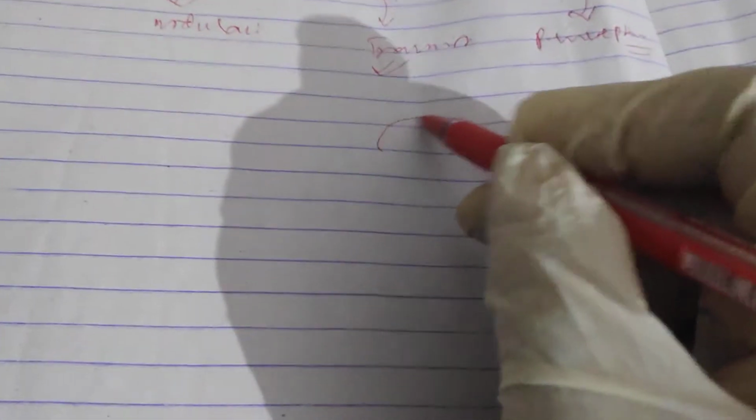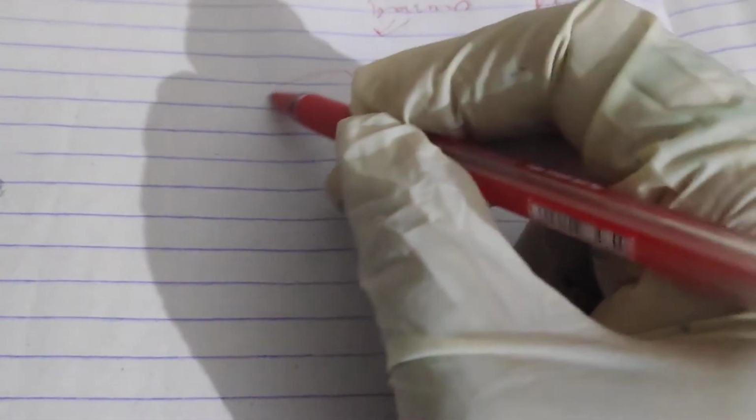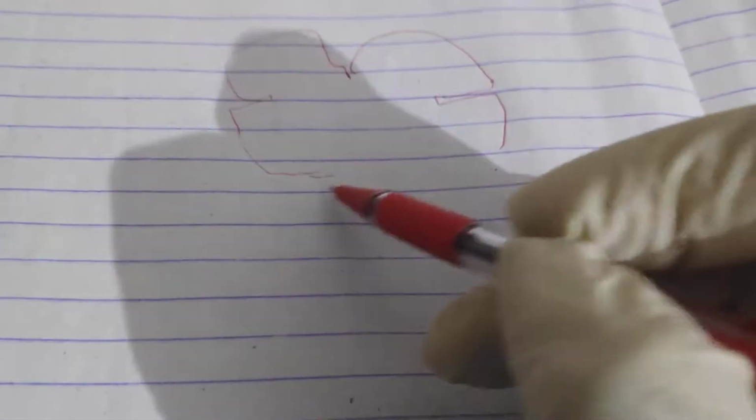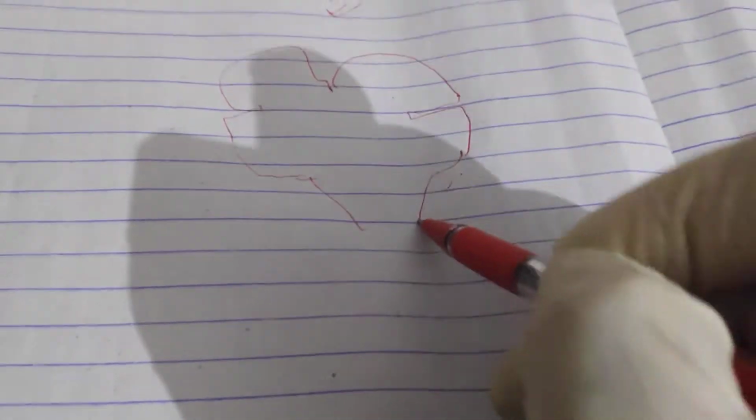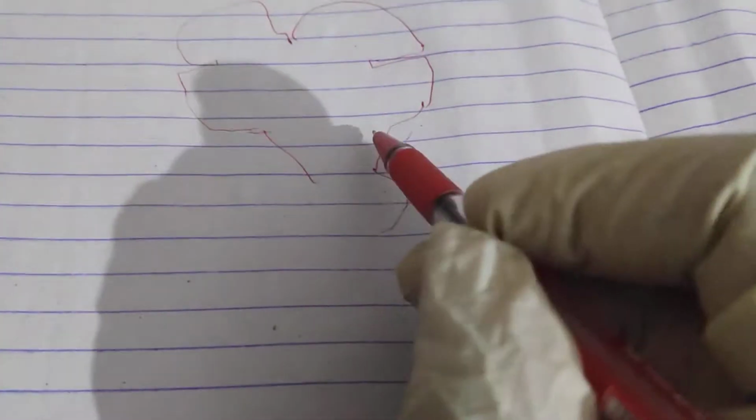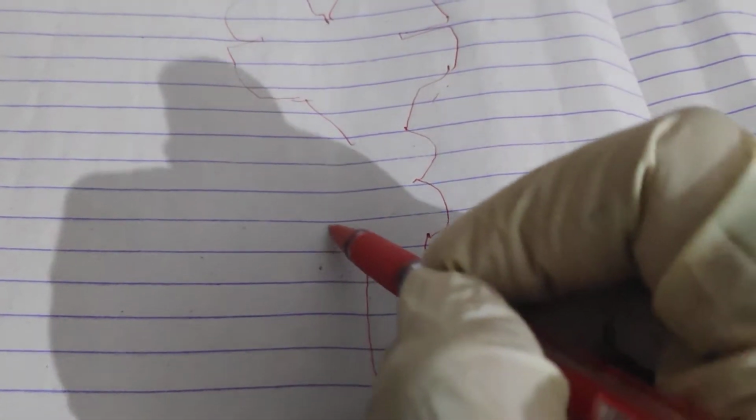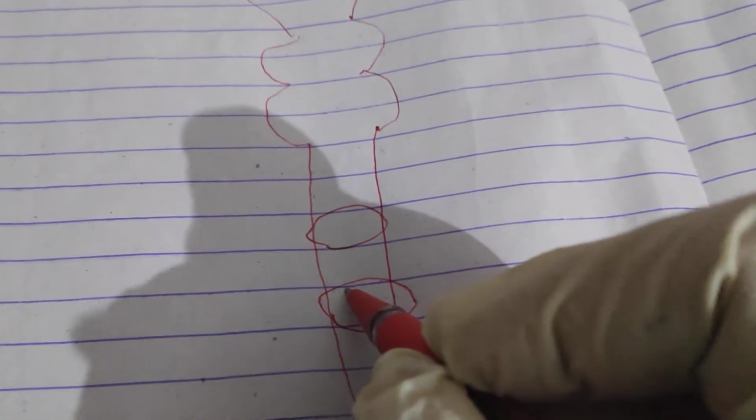First we have to draw this: the cut section of the cerebral hemisphere, this is the midbrain, this is the pons, the medulla oblongata, and this is the spinal cord. And this is a section of the spinal cord.